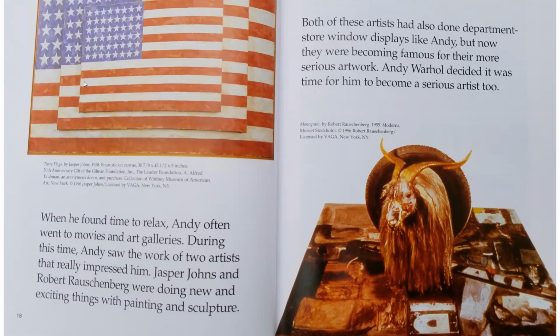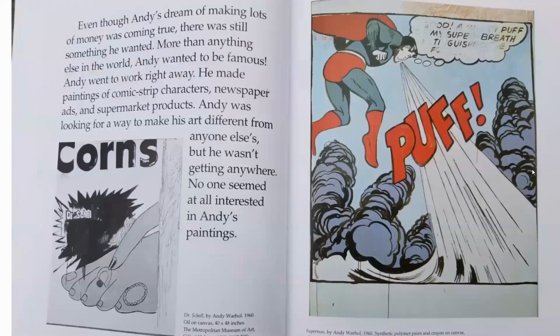So this painting up here, the three flags, was made by Jasper Johns. And this is a sculpture over here by Robert Rauschenberg. And so he decided, it's not much longer, just a few more pages. And we're getting to the good stuff too. So he decided that he wanted to be serious. He wanted to become more than just a poster maker and a window store decorator. He wanted to be known for just his paintings.